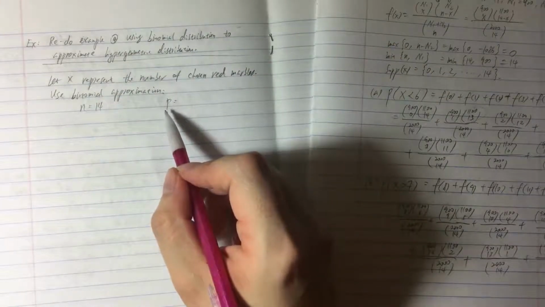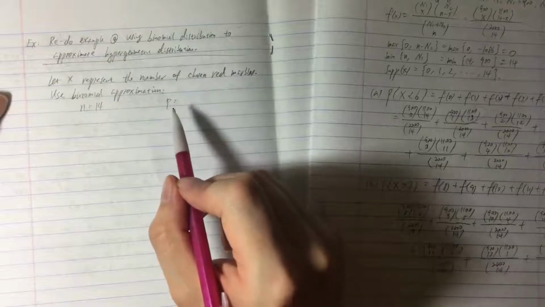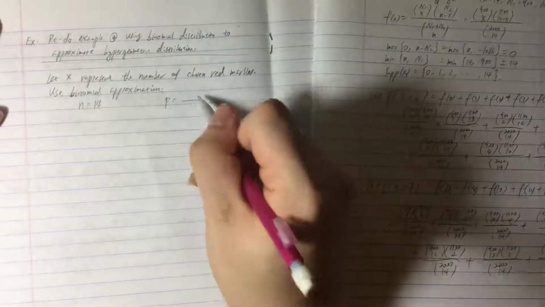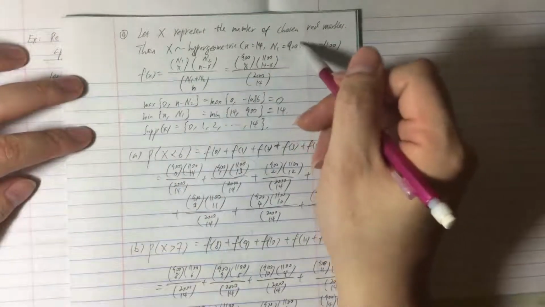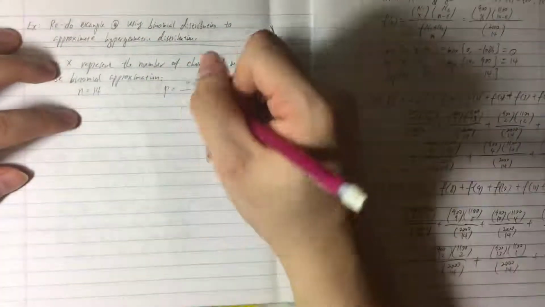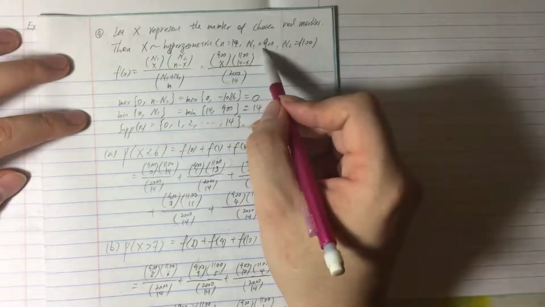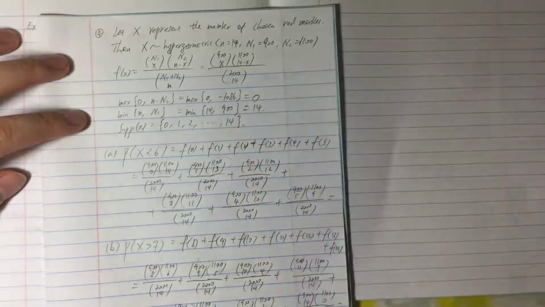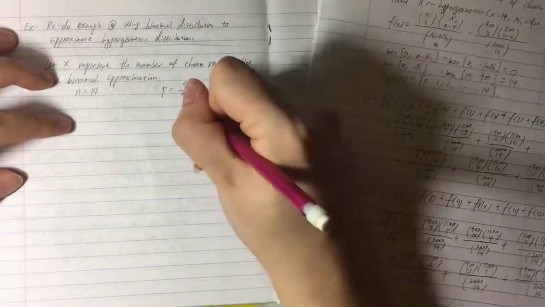p represents the chance of getting success for each trial. Probability is always the number of favorable outcomes divided by the number of all possible outcomes. The number of favorable outcomes is 900. Every element could be chosen, so the total number of possible outcomes is 900 plus 1100, which is 2000.